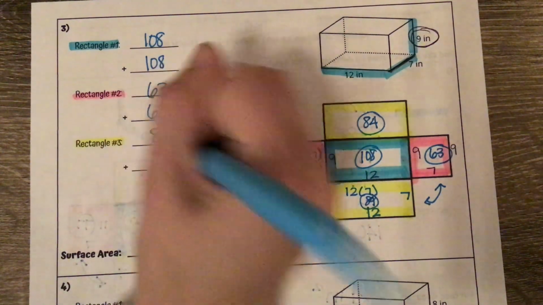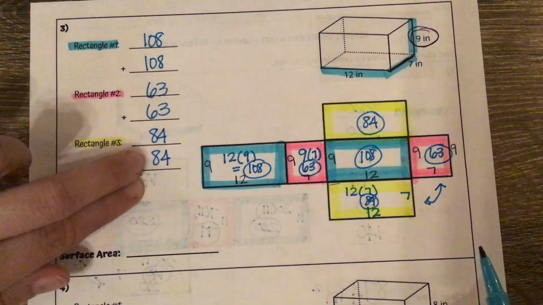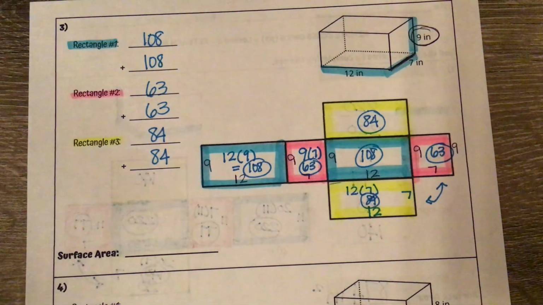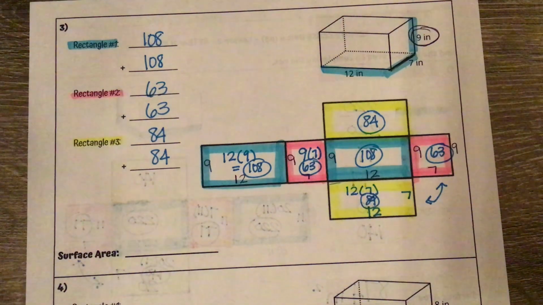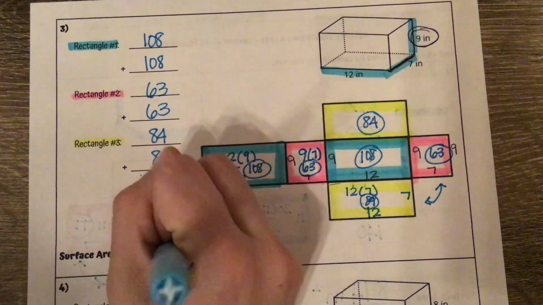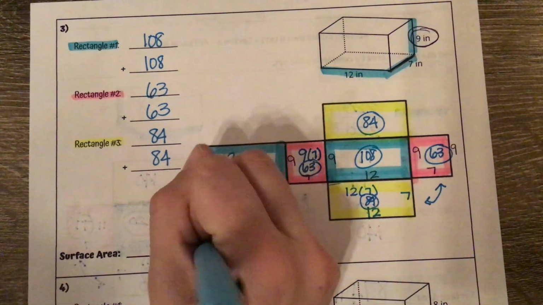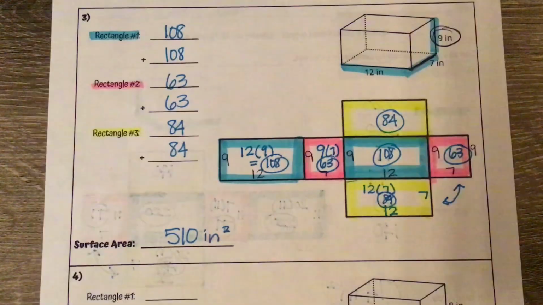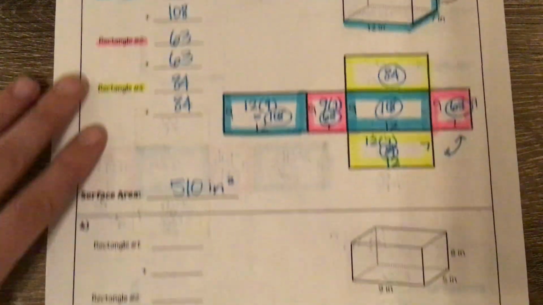So again, you should double check. Do I have 3 different sets? Yeah. 108, 108, 63, 63, 84, 84. And then I'm going to finish by adding them all up together. And I get a total area of 510 inches squared. Let's actually do one more together, and then I'll have you do the formative again on your own.